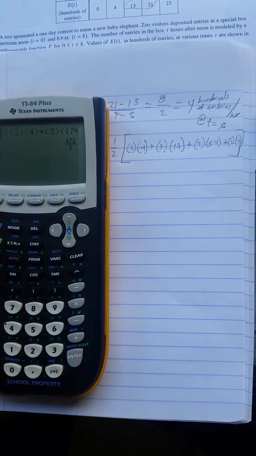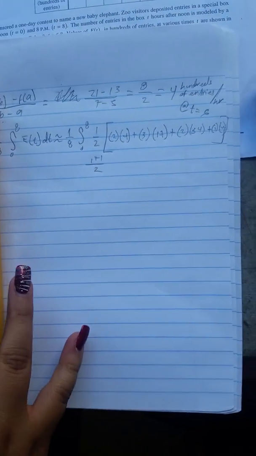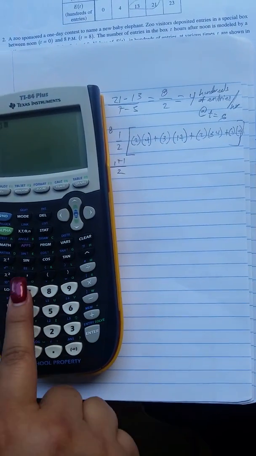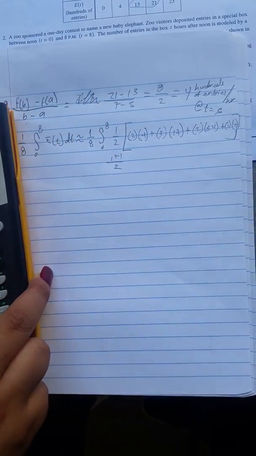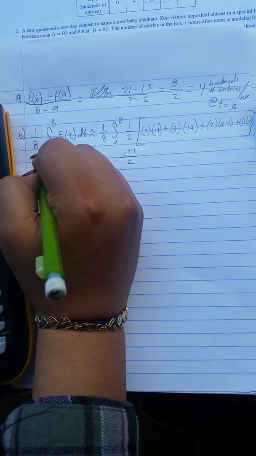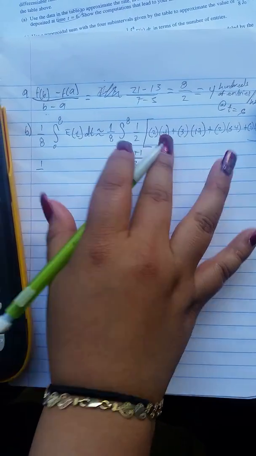This gives us a total of 171 divided by 2. And when we divide 171 by 2, we get 85.5. So 1 over, well, we don't have to use this anymore since we already put in our numbers.